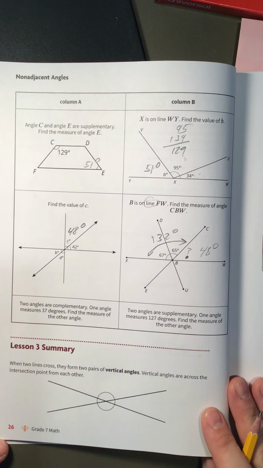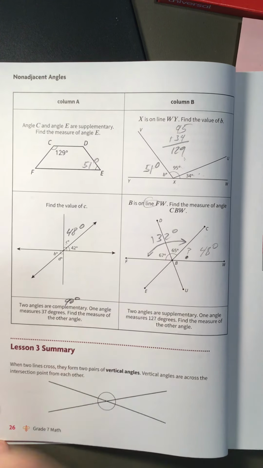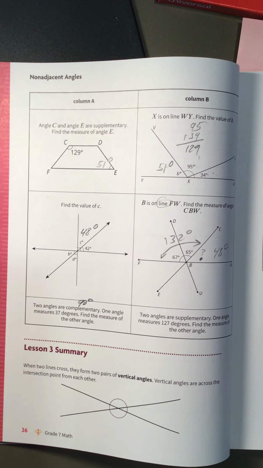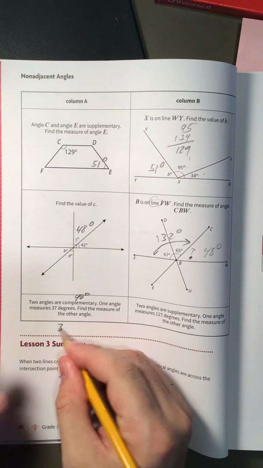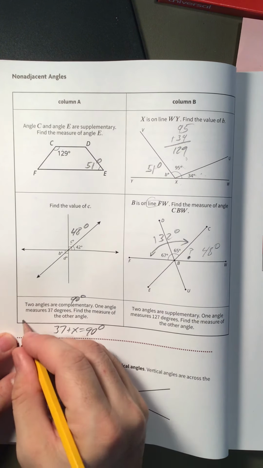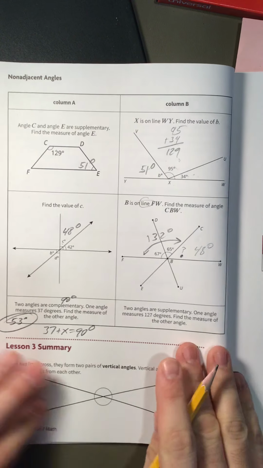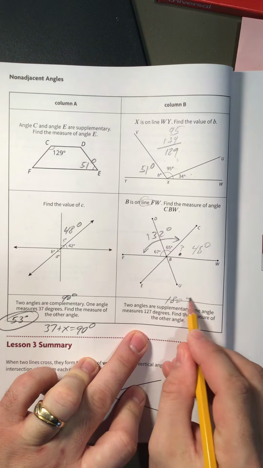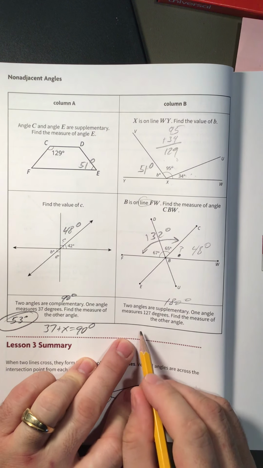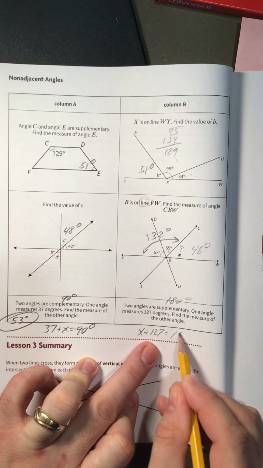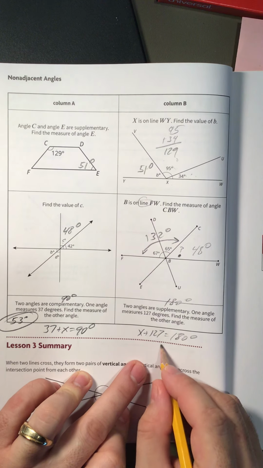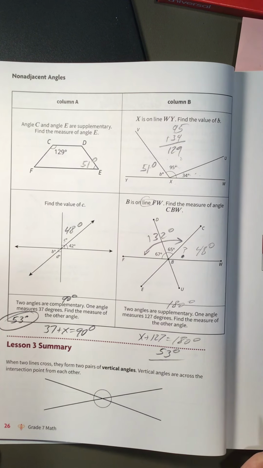Final question. Two angles are complementary. That means they're going to add up to 90, remember? One is 37. What is the other? So 37 plus what is 90 degrees? And that is, of course, 53 degrees. Two angles are supplementary. Remember, that means 180 degrees. One angle measures 127. What's the other? So what plus 127 is 180, or 180 minus 127 is what? And again, your answer is 53.